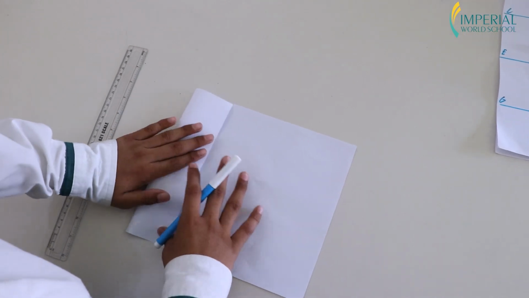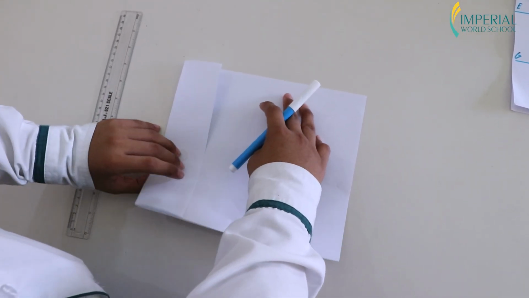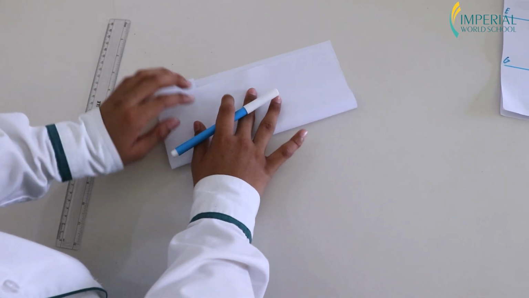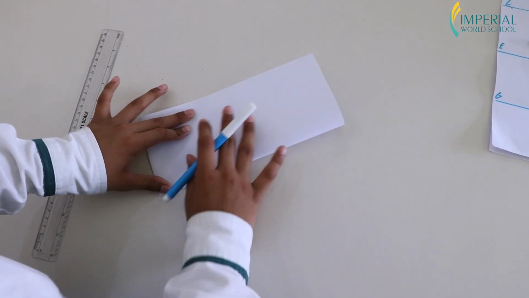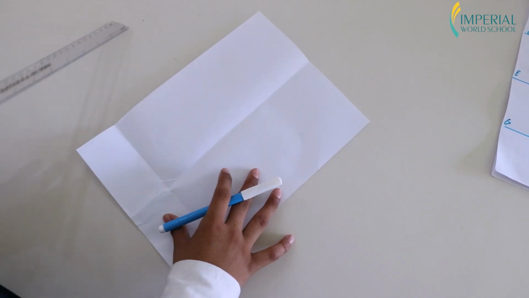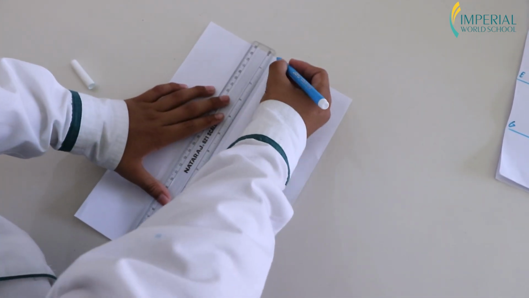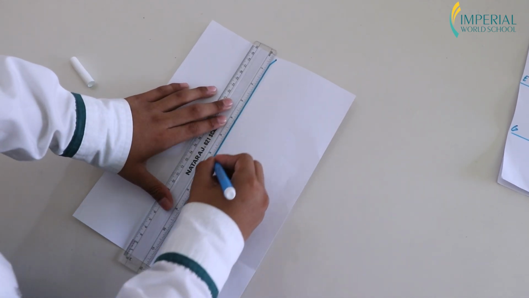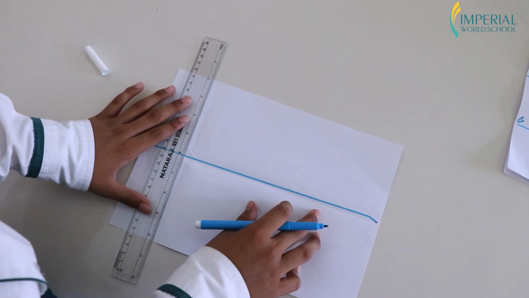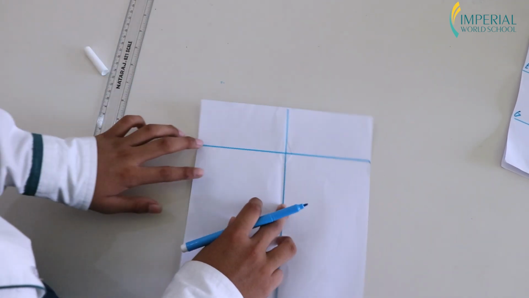As you can see, I have a rectangular sheet of paper. Now I'm going to fold the paper like this and this, and when you unfold it, you will have a perpendicular line. You will see two lines intersecting with each other. Perpendicular lines are two intersecting lines that form an angle of 90 degrees and share the same vertex.